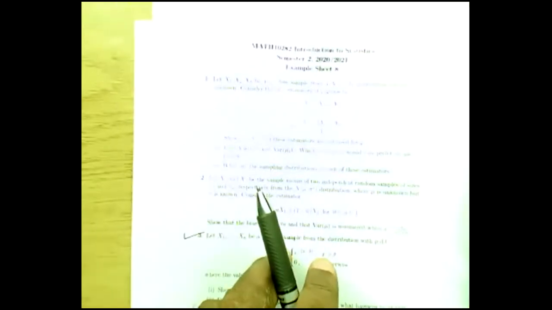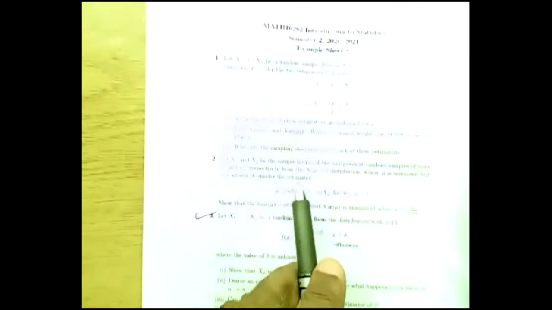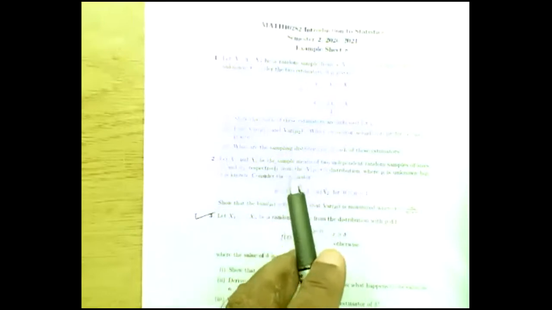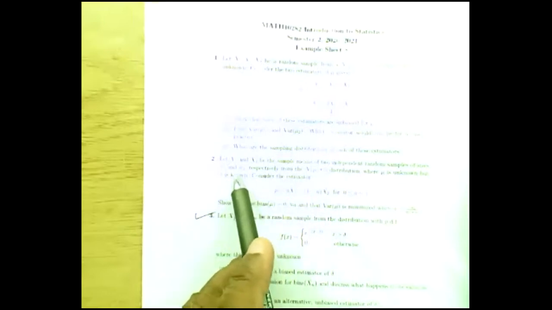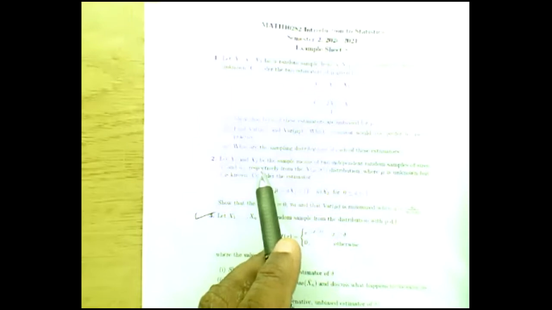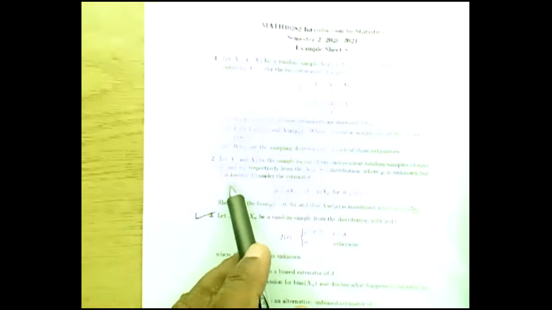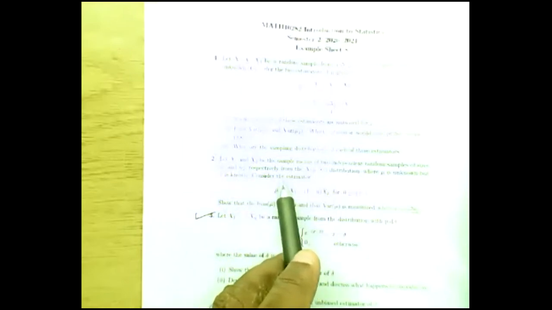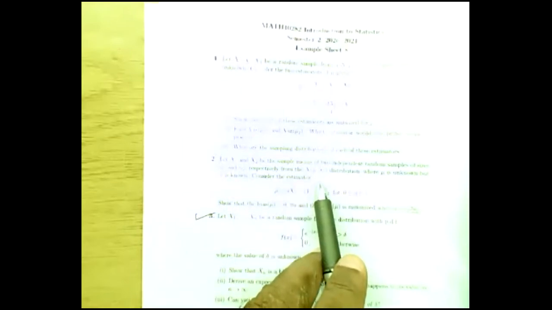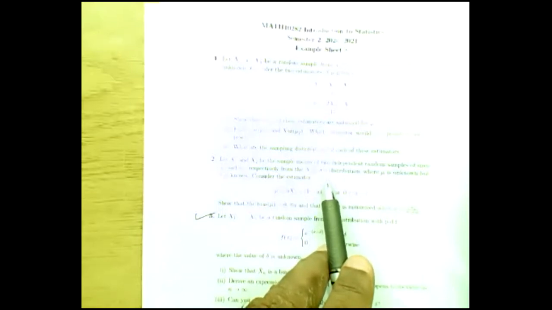Okay. The next question is question 2. Again, it's difficult to read because the sun is focusing here right now. But you can read this better in your own laptop, so please look at the PDF file on the course website. So you have X bar 1 and X bar 2. They are the sample means of 2 independent random samples of size n1 and n2, respectively, from a normal with parameters mu and sigma squared.